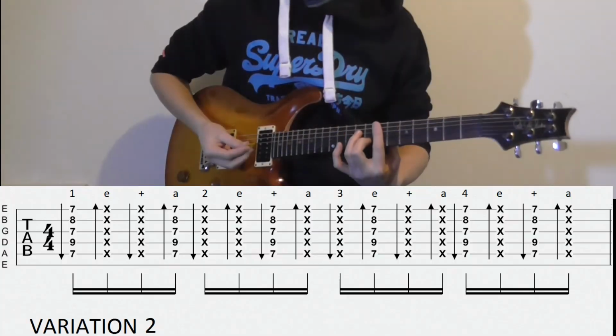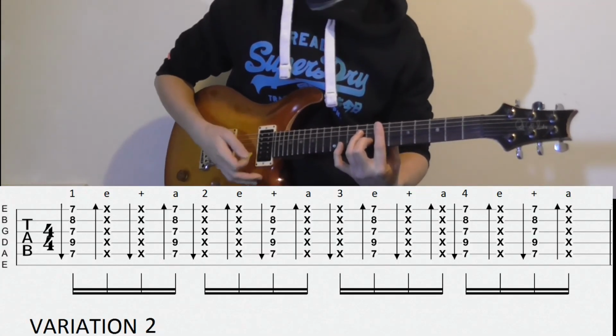Now I'm going to play that along to the drum beat at 100 BPM. 1, 2, 3, 4.